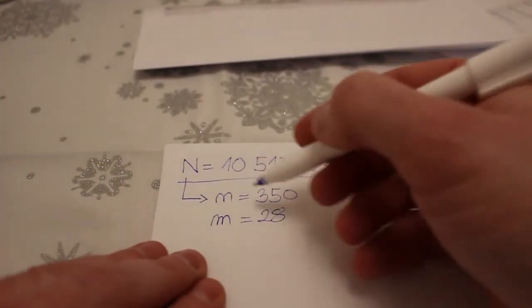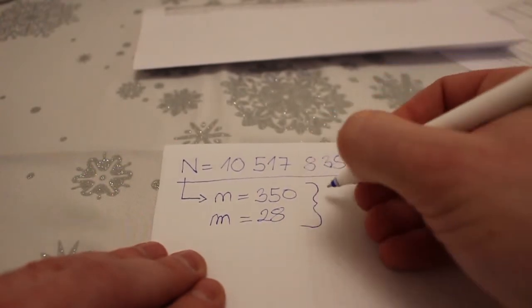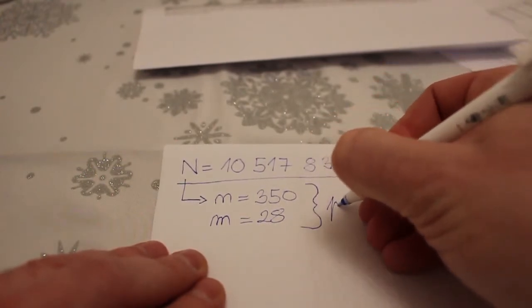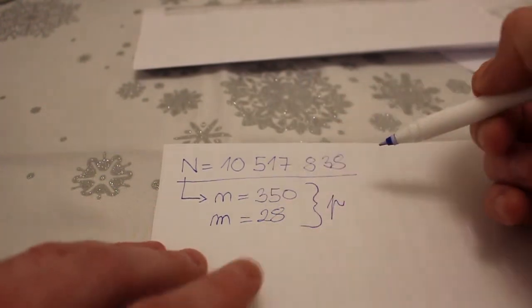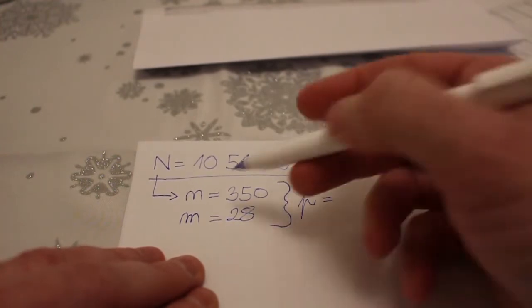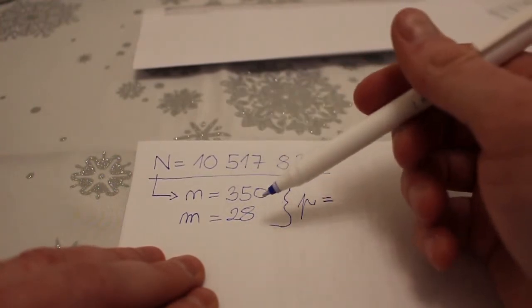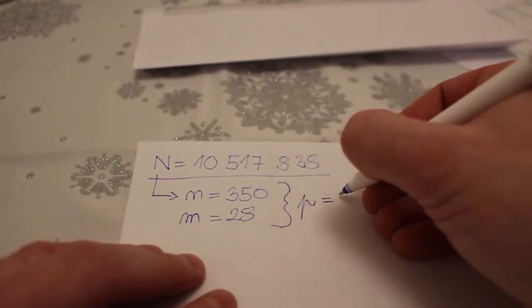So, according to this, we can calculate the proportion of potential voters in this sample, the sample proportion of persons who would like to vote for this political party. How can you calculate this proportion?